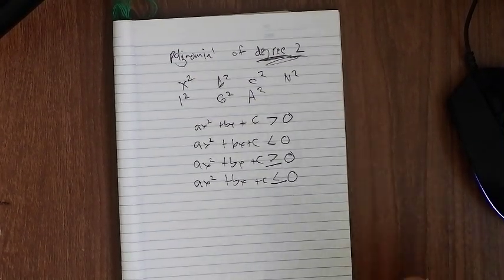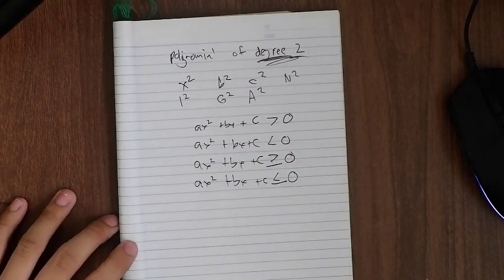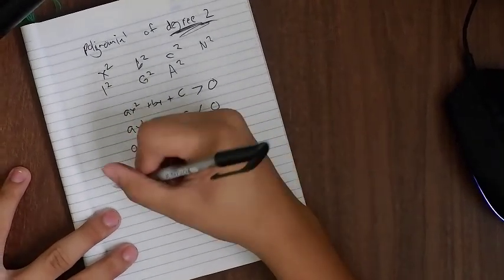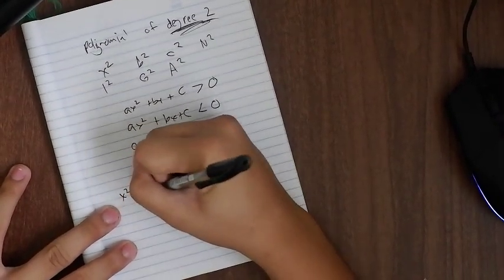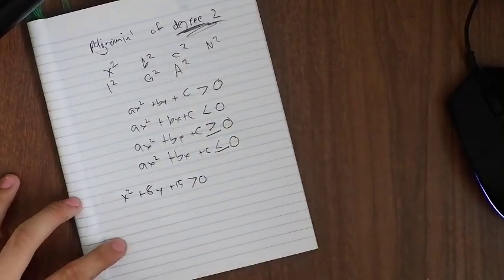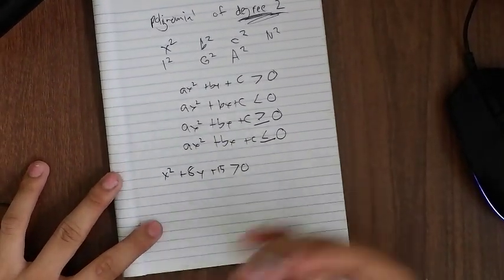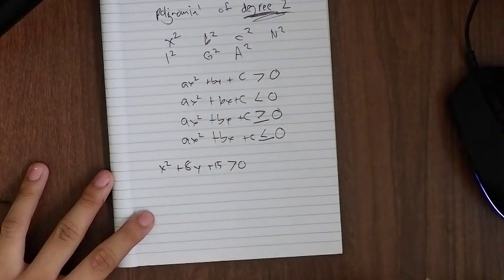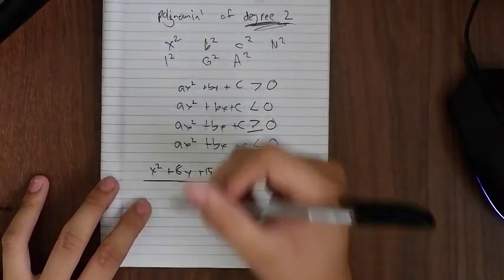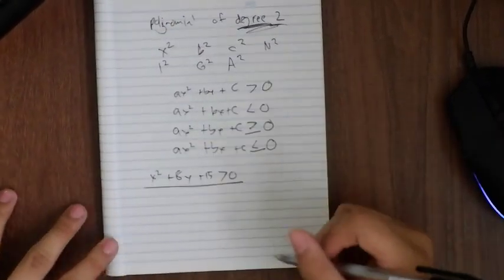So how do we solve quadratic inequalities? Let's say the given inequality is x squared plus 8x plus 15 is greater than 0. How do we solve this? Well, first we transform this inequality into a quadratic equation.